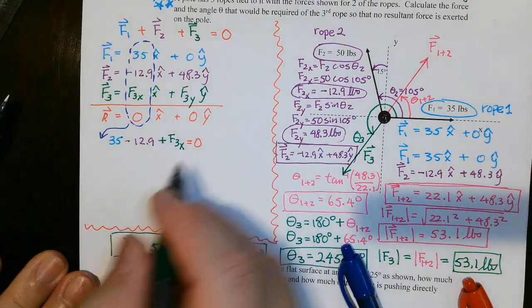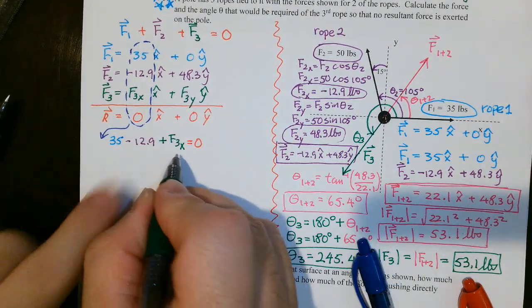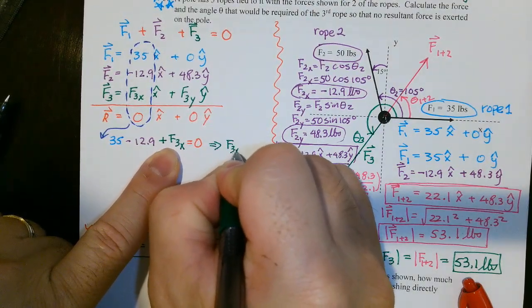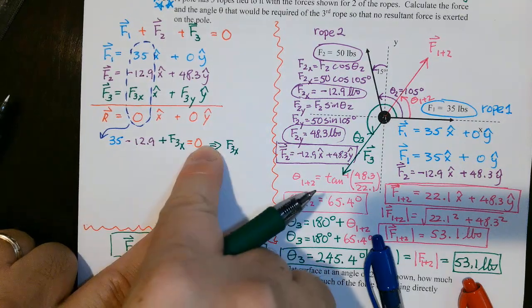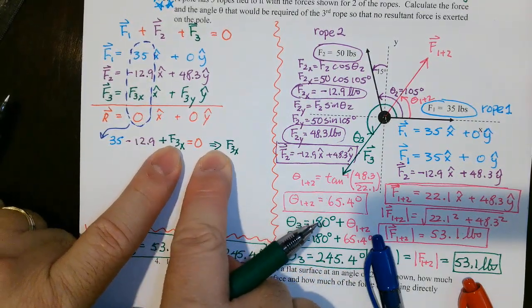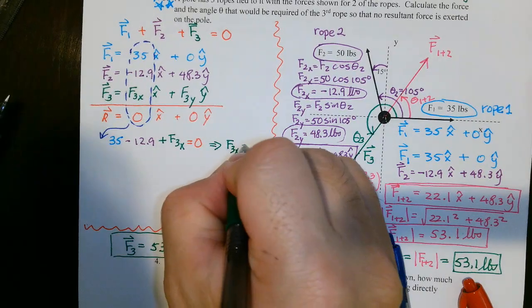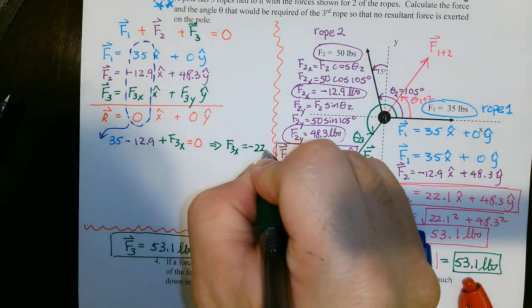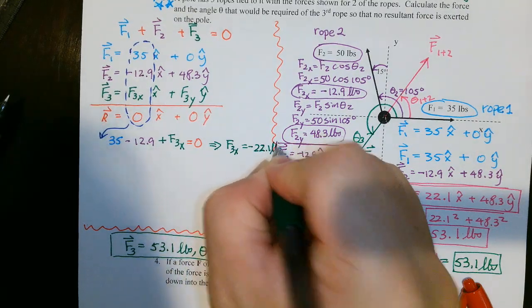That should say, okay, well, if I solve for my F3x, bring this to this side, it becomes positive 12.9, bring this to the other side, then it becomes negative 35. So this becomes negative 22.1 pounds.